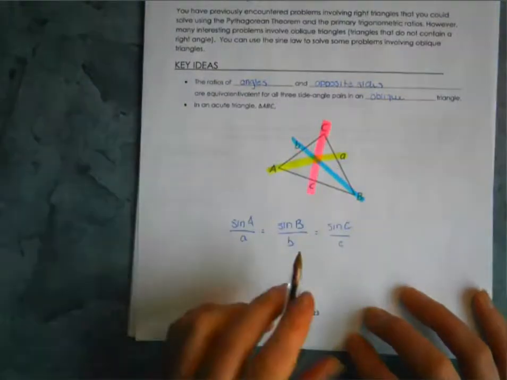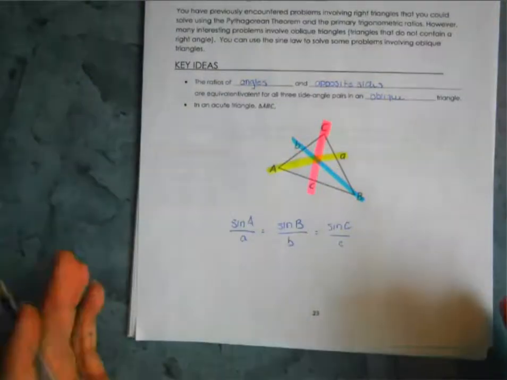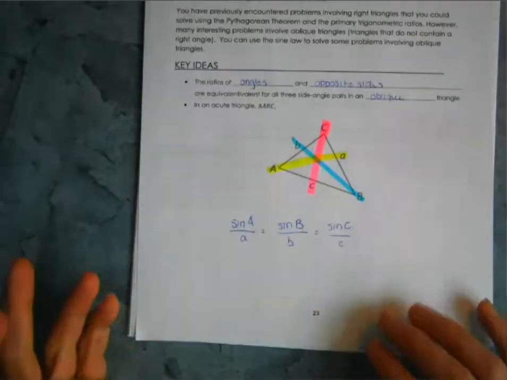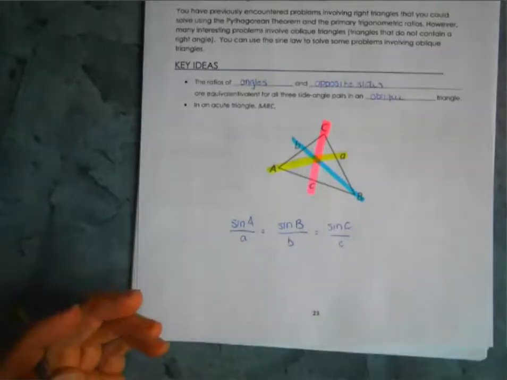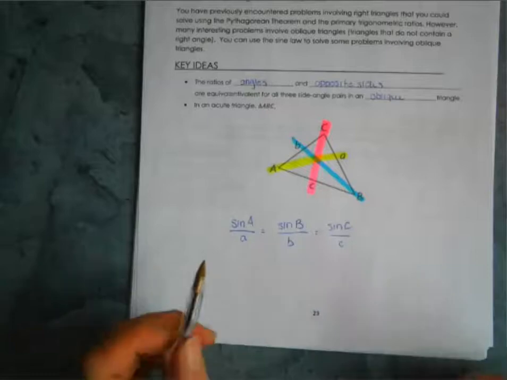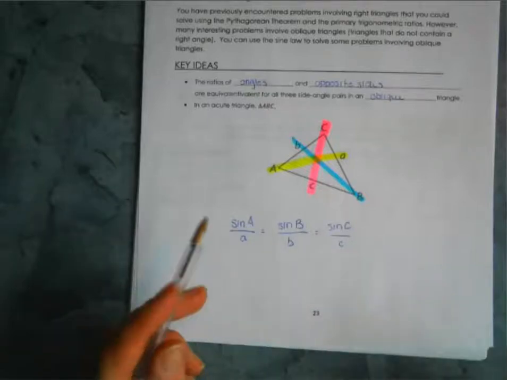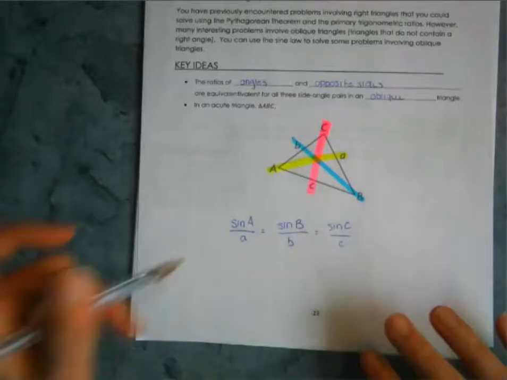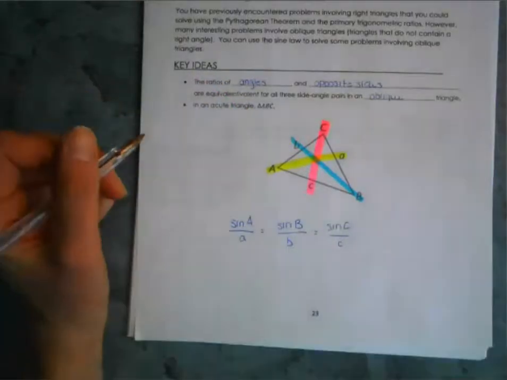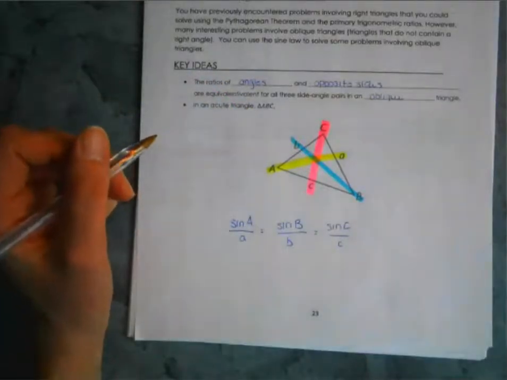Now, alternatively, we can flip this whole thing, and the only reason we would do that is that sometimes it makes the algebra a little bit easier for rearranging if you're solving for unknowns. There's not really any other reason why you need to flip it, and I believe, let me just have a look on our formula sheet here.